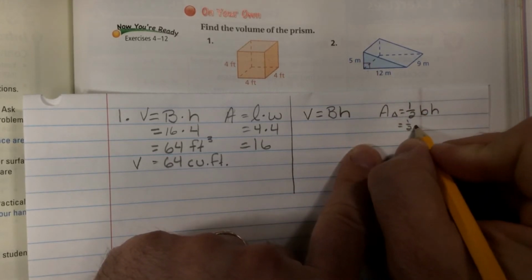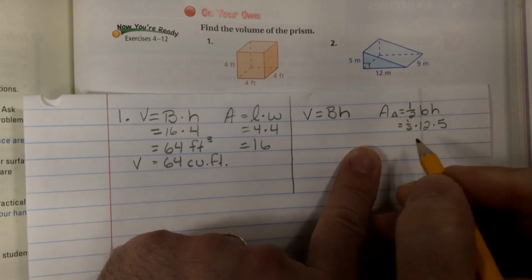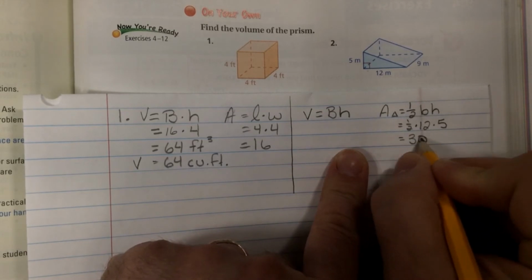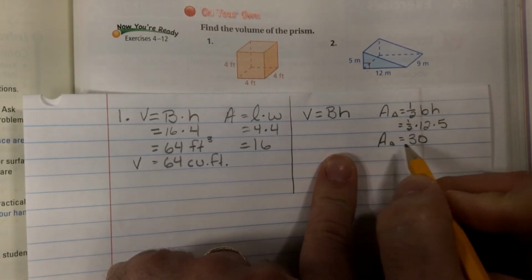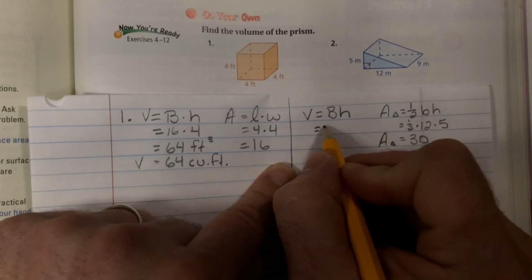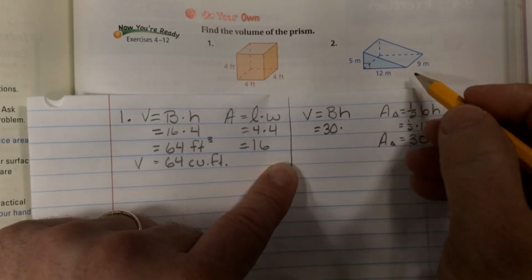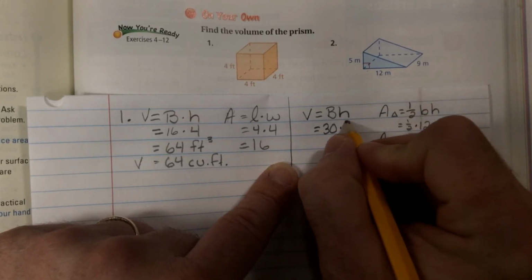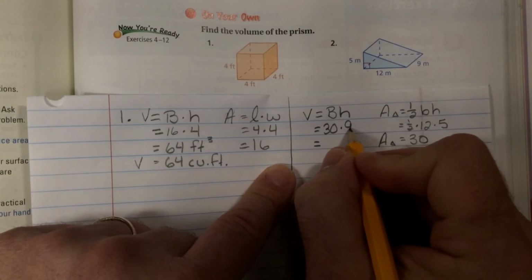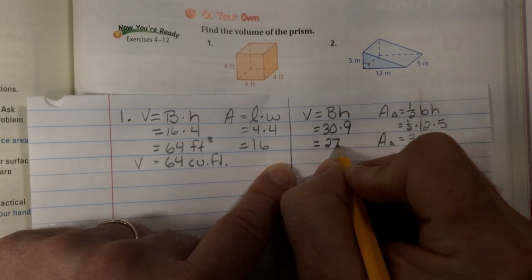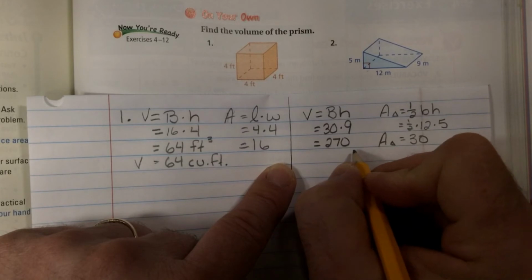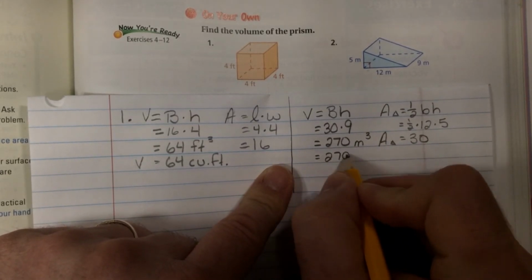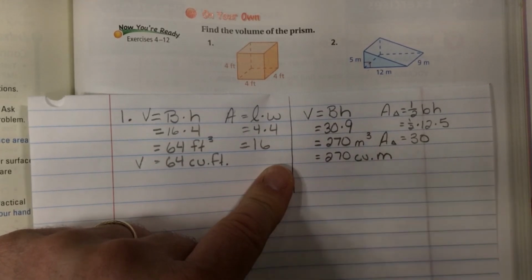So 1/2 times 12 times 5. Well, 1/2 of 12 is 6, and 6 times 5 is 30. So the area of that triangle is 30, which is the area of the base. That goes right there. The 9 is the height, because it's the distance between the bases. And 30 times 9, well, 3 times 9 is 27, so 30 times 9 is 270. And we'll write either meters cubed, or we could write 270 cubic meters.